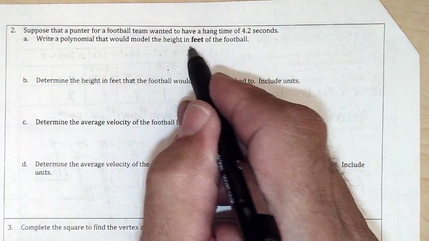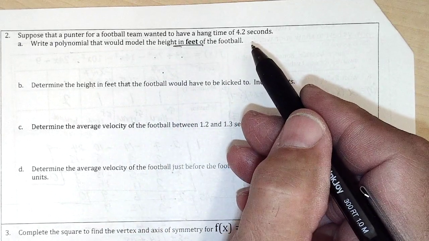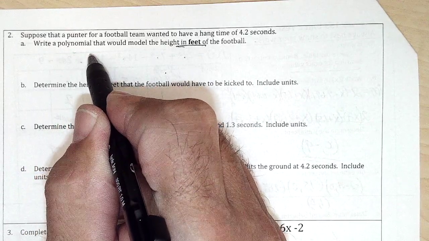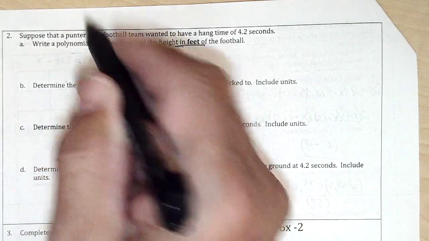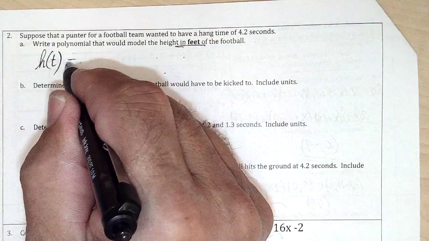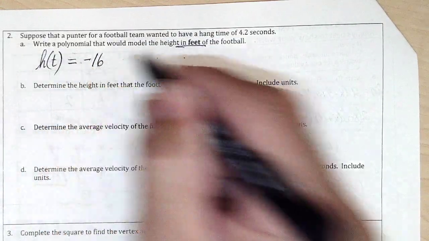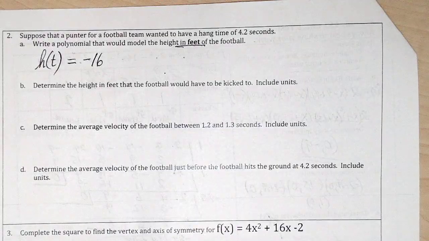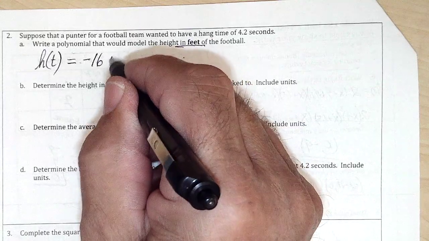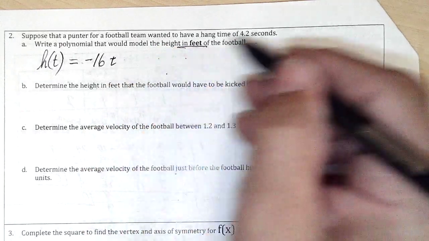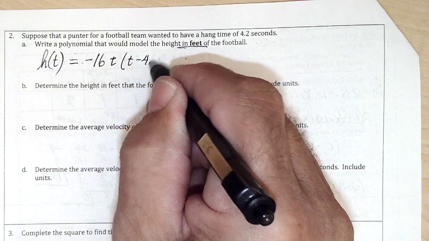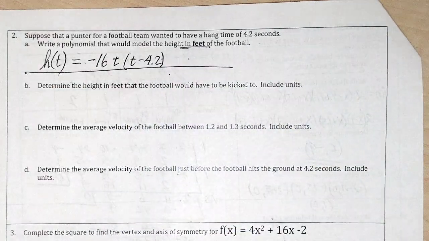So if you're going to have a hang time and you're doing it in feet, you have to use the acceleration, which is in feet. And the gravity acceleration is negative 32, but it's half of the acceleration that goes in the equation. So the height after some time t is going to be the negative 16 in feet per second times, to make it be at ground zero when the punter kicks it, you're going to have to put in a t, and it comes back down at 4.2 seconds. It's going to have a t minus 4.2. That's it.